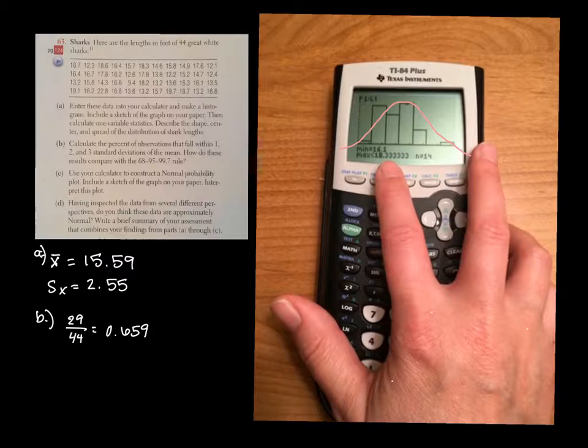We don't want to go over, so I'm going to say that the next one is 41 divided by 44, which gives us 93, and I'll round it to 2. And then for the last one, as close as I could get to 99.7, 43 divided by 44 gives us 97.